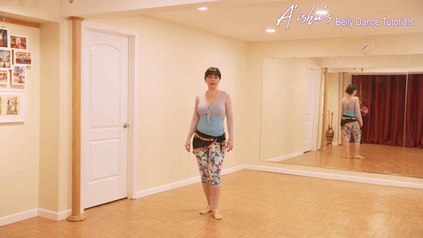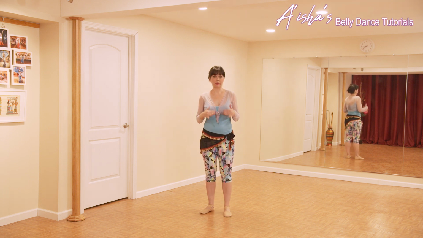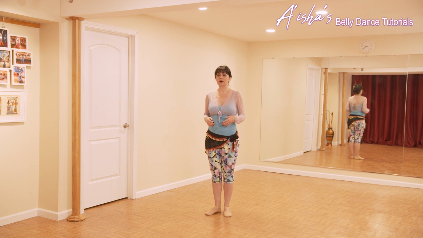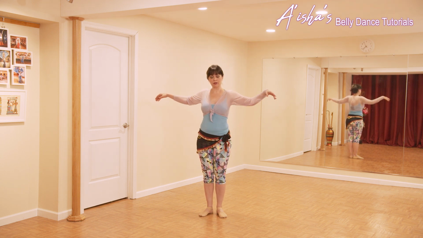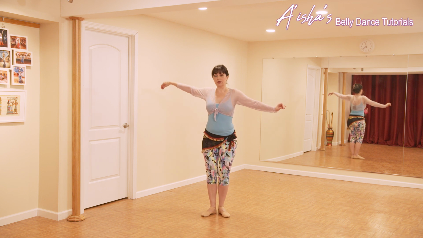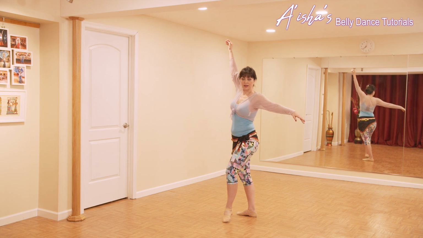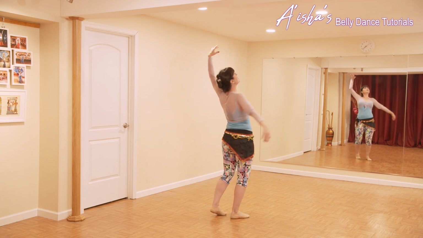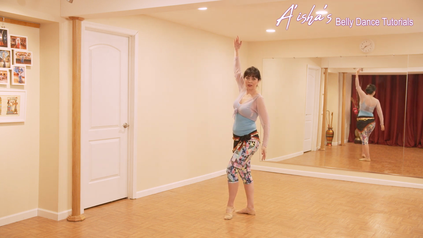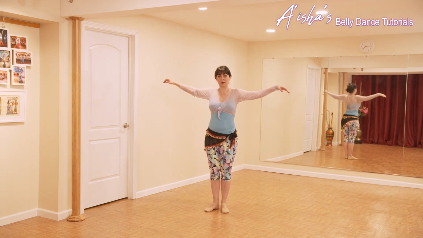Now, the barrel turn doesn't have to be fast all the time. And as I said, many other types of turns have a foundation in the barrel turn. So you could do really slow turns. They don't have to be so fast, and the arms can be a little softer. So for instance, you could do something along these lines. Yeah, one more time. So it starts like a barrel turn. It is a barrel turn, but it's way slower and softer. Yeah, one more time.